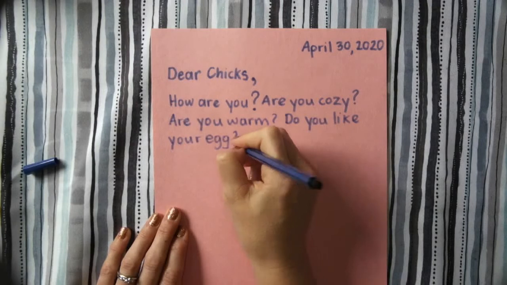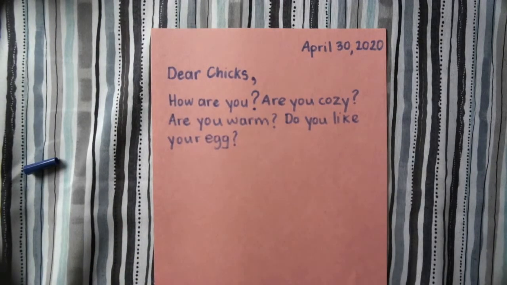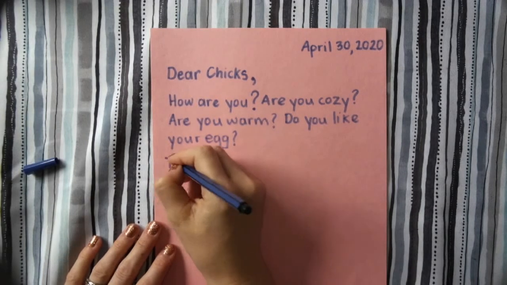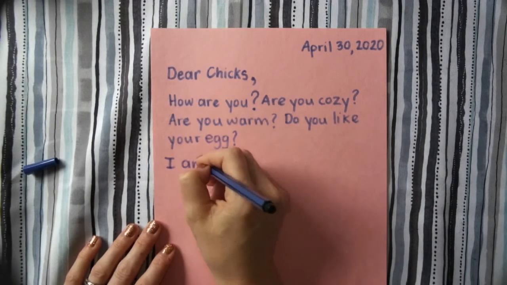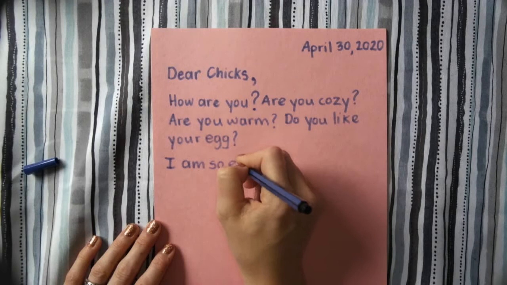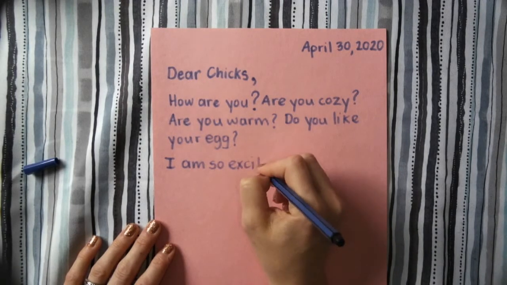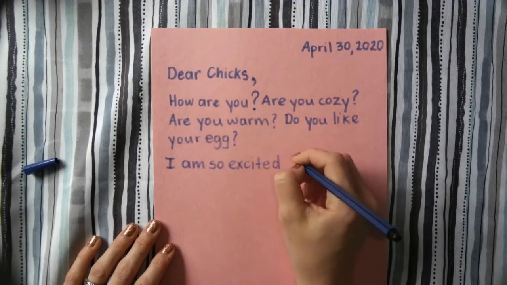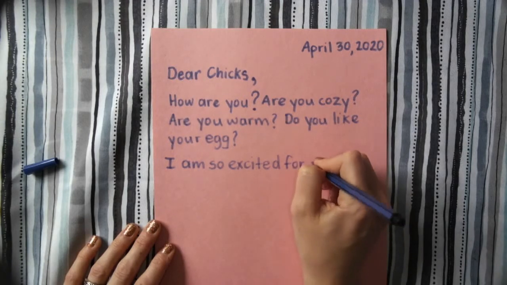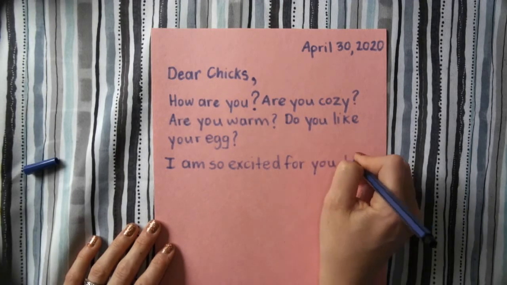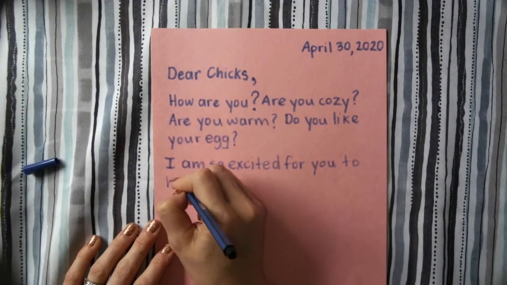So now that we've had a chance to ask a little bit about them, we can talk about how we're feeling about them being in there. I am so excited for you to hatch.